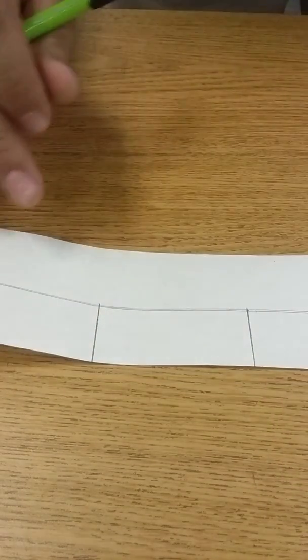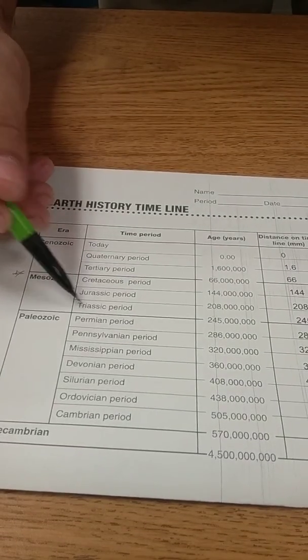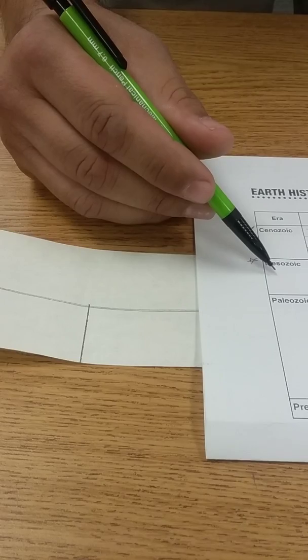And here we have our 3 periods that are parts of this era. So the Earth timeline should look something similar to this. We have the eras on the top and the periods on the bottom. This is the 57 centimeter mark, and we have the Precambrian era, and the rest of this timeline is the rest of Earth's history from when Earth formed.